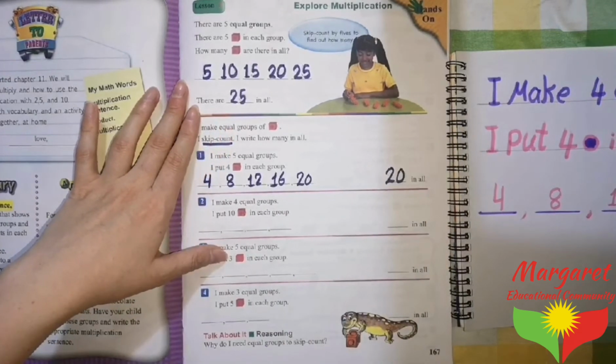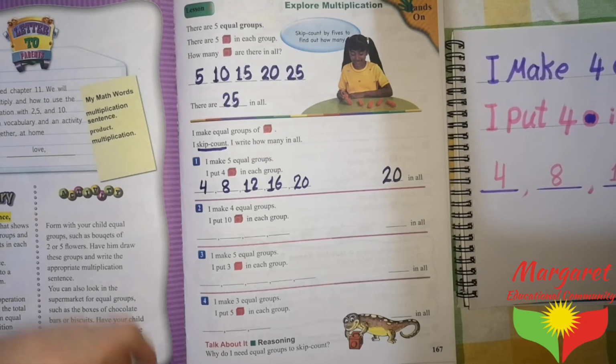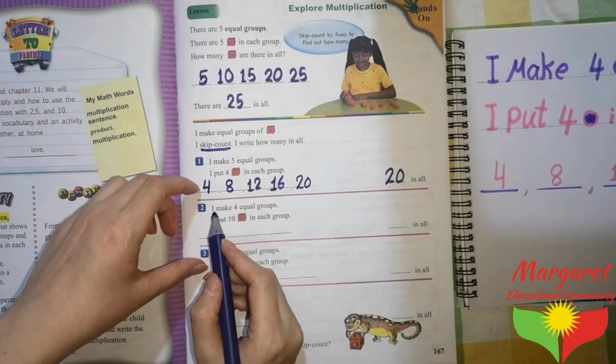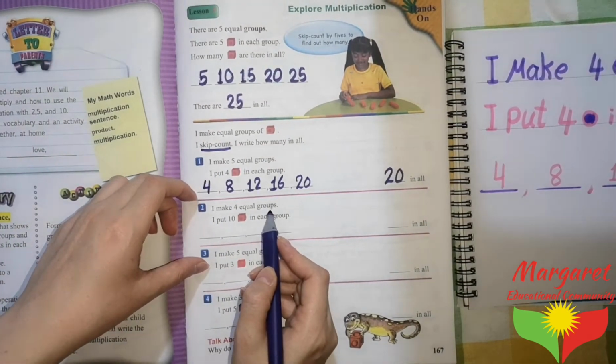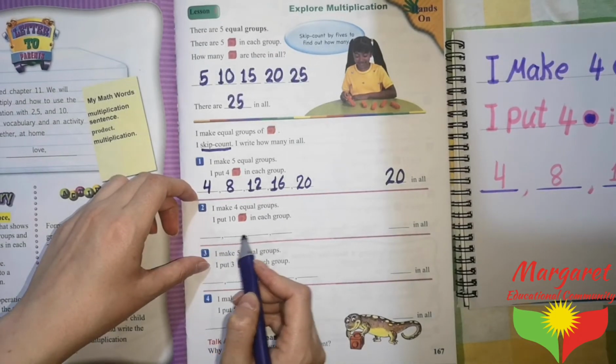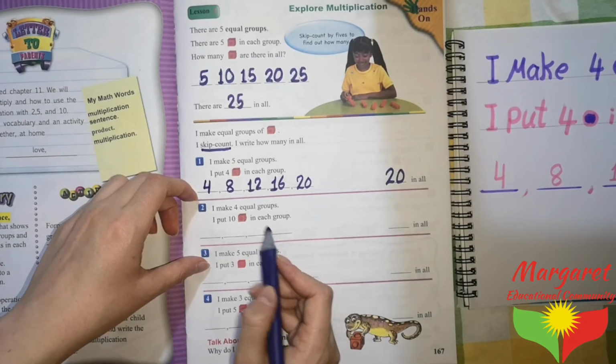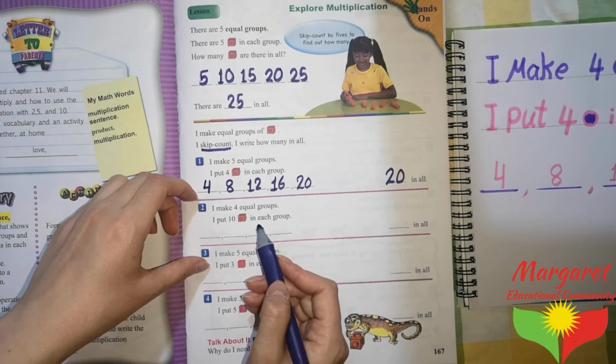Number 2, honey students, we have, I make 4 equal groups. 1, 2, 3, 4. So 4 the number of groups.